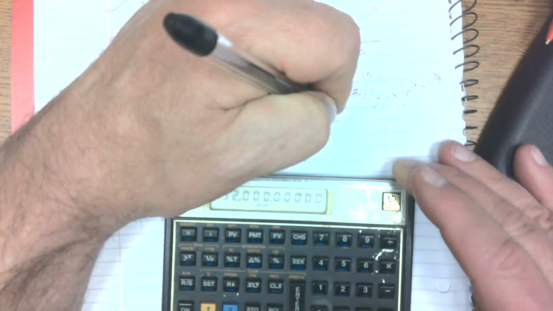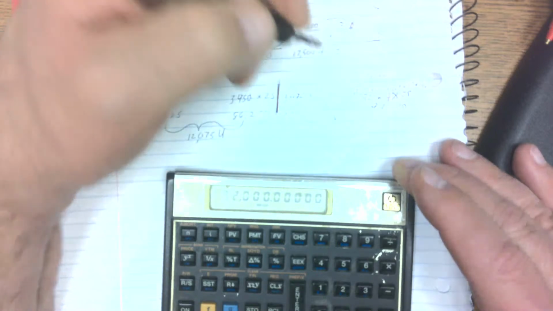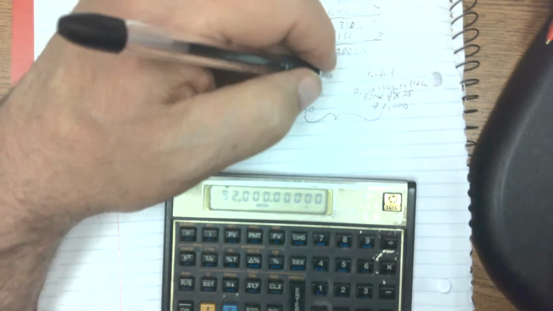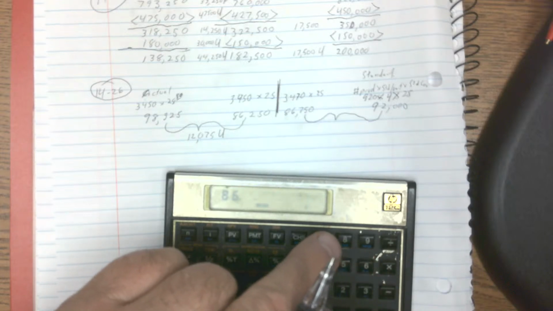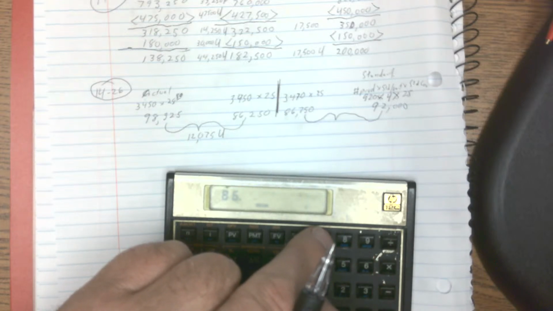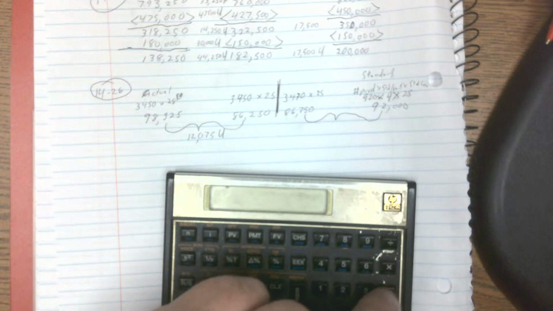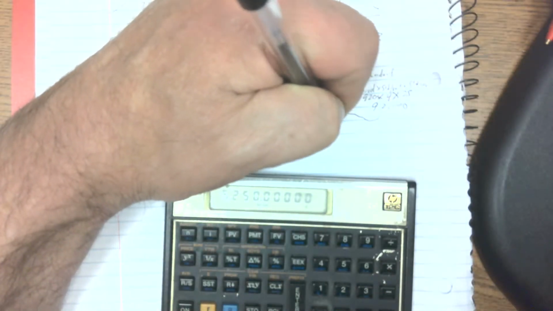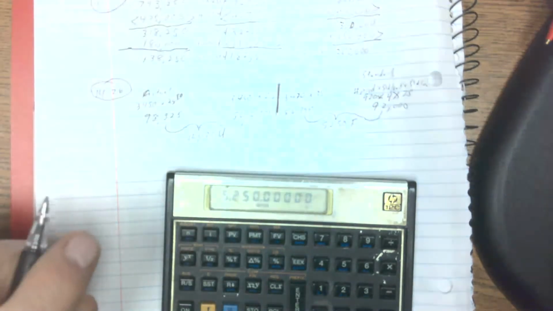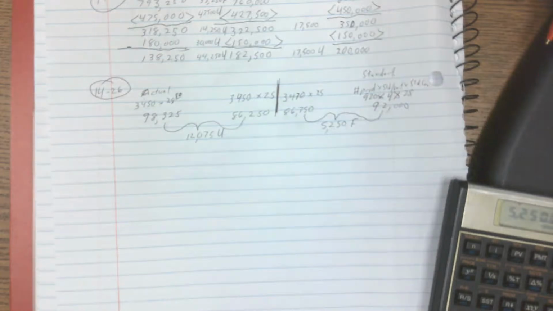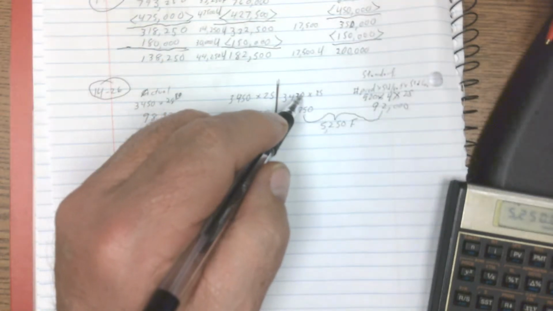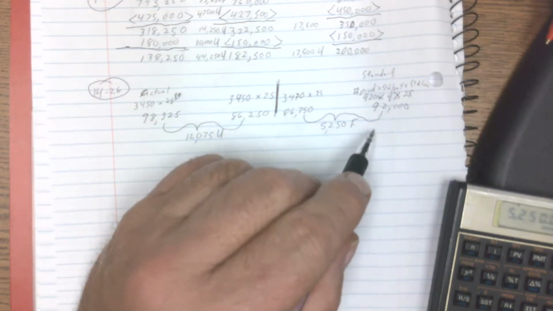And now we compare these two, right? And we get 5,250, and that will be favorable, okay? Because we used less than we were budgeted per unit.